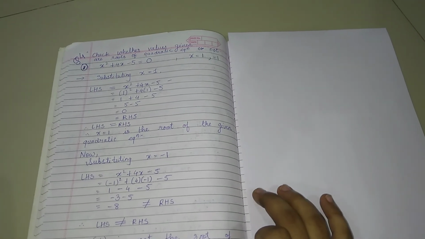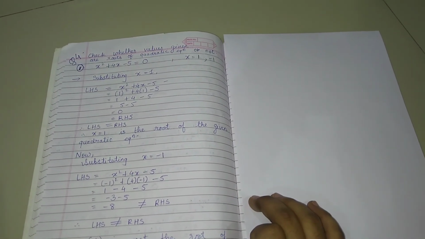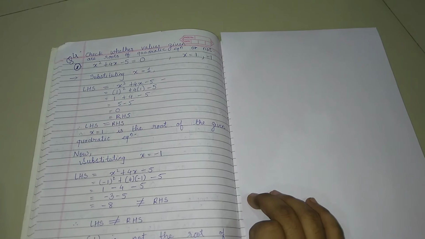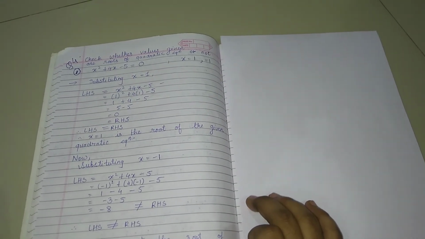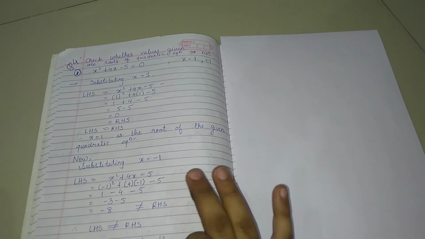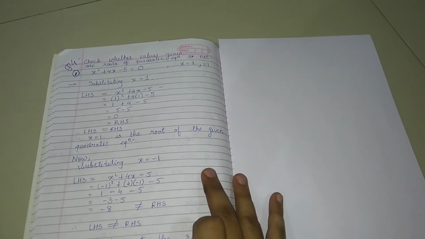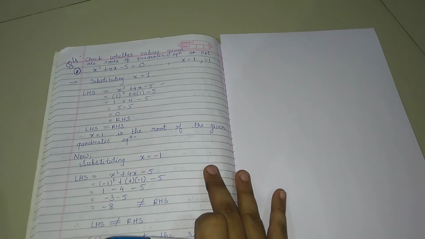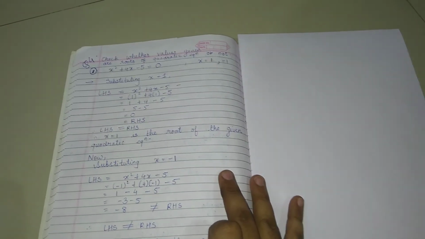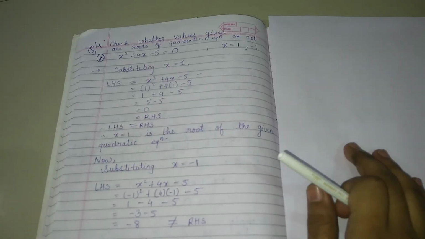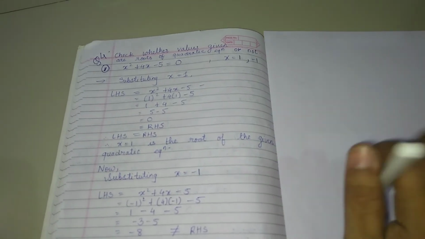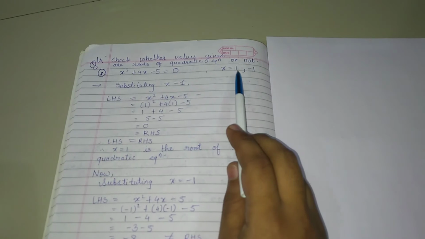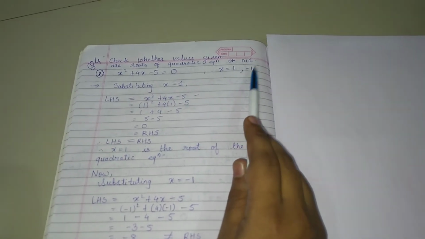Okay guys, now coming towards question number 4, which is: check whether the values given are the roots of the quadratic equation or not. Values are given, we have to just put the values in the equation and check whether the given values are roots of the quadratic equation or not. So the question is x square plus 4x minus 5 equal to 0, and we have to check for the values x is equals to 1 and x is equals to minus 1.